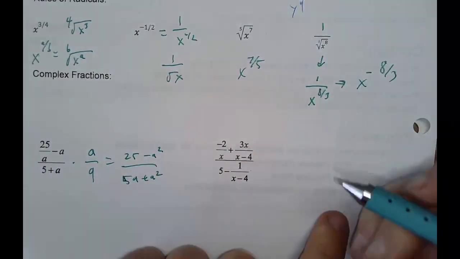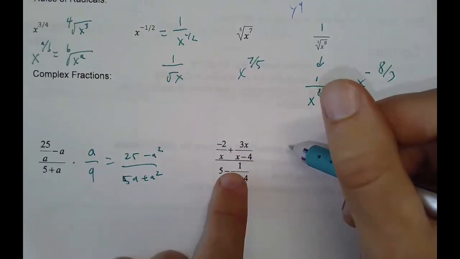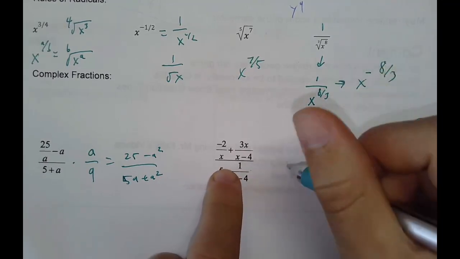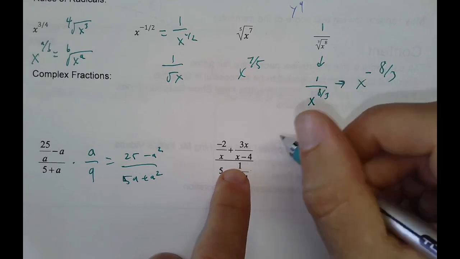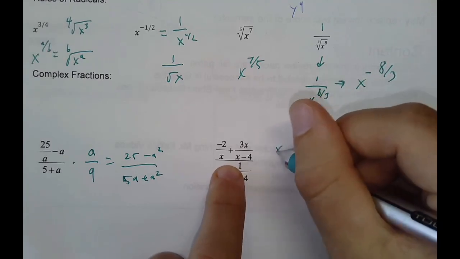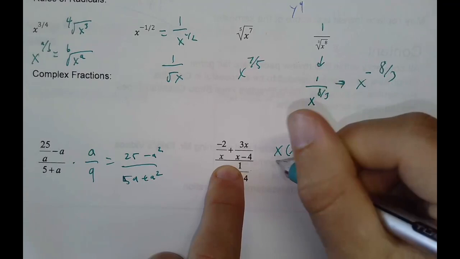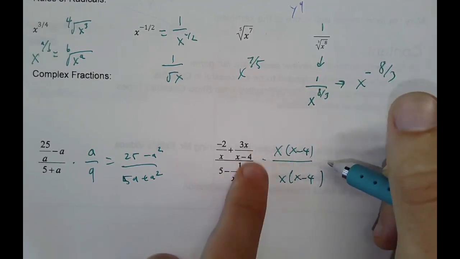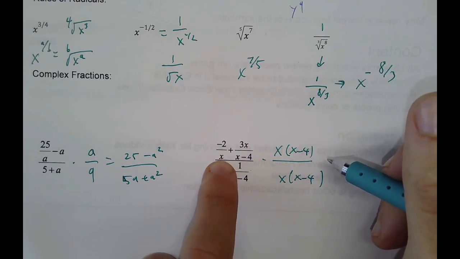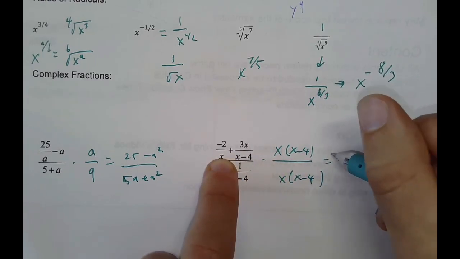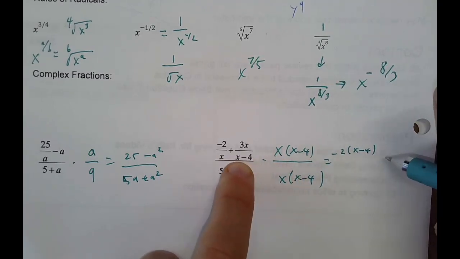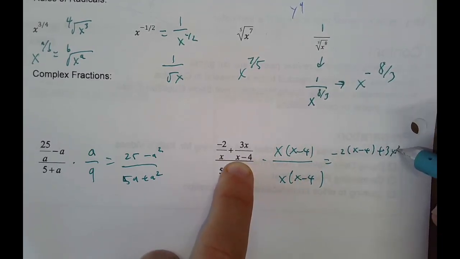Okay, on the right side. Again, we want to cancel out the x and x minus 4, top and bottom. So we have to multiply by the least common denominator. That would have to be x times x minus 4. So we're going to multiply both top and bottom by x times x minus 4. And when we do that, the first term is going to cancel out the x's. So we're going to have negative 2x minus 4. And then the second one, we're going to have a 3x squared.